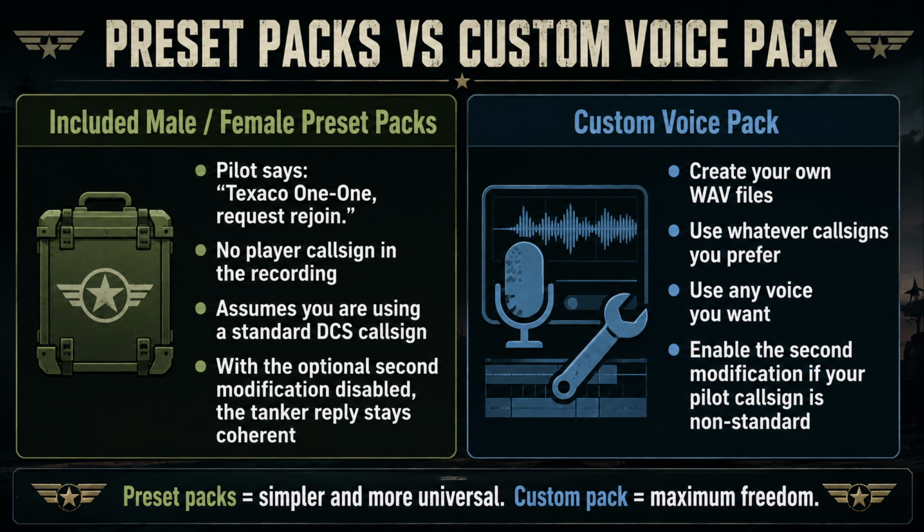For the included male and female preset packs, however, I decided to use a more standard and less hardcore solution. The pilot simply says Texaco 11, request to rejoin. There is no player call sign in the recording because with these preset packs I assume that you are using one of the standard DCS call sign assigned to your aircraft. This way, with the optional second modification disabled, the tanker can still use your actual DCS call sign in its reply, so the conversation remains consistent.